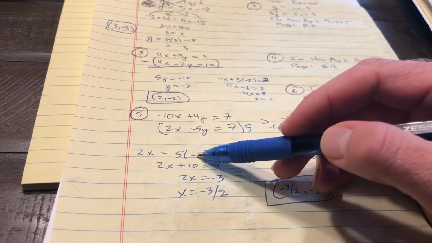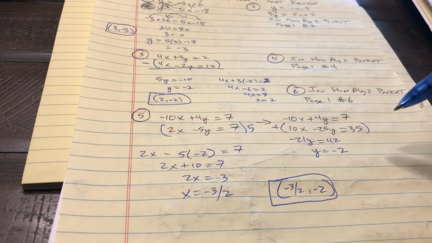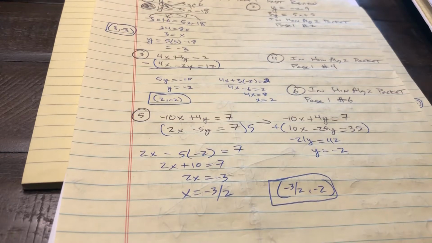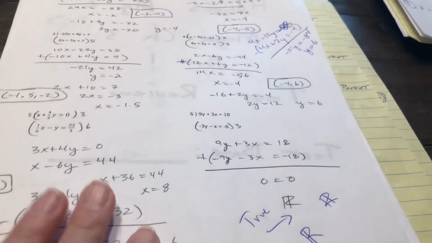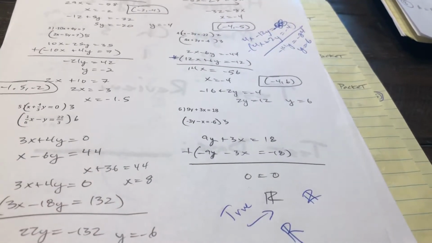2x minus 5 times a negative 2 is 7. You get x is a negative 1.5. That's an okay answer. That can happen. Then your number 6 is the same as their number 6. Let's take a look at number 6 here.